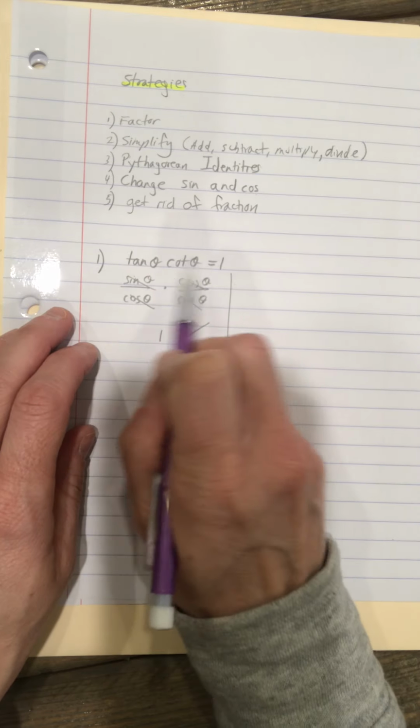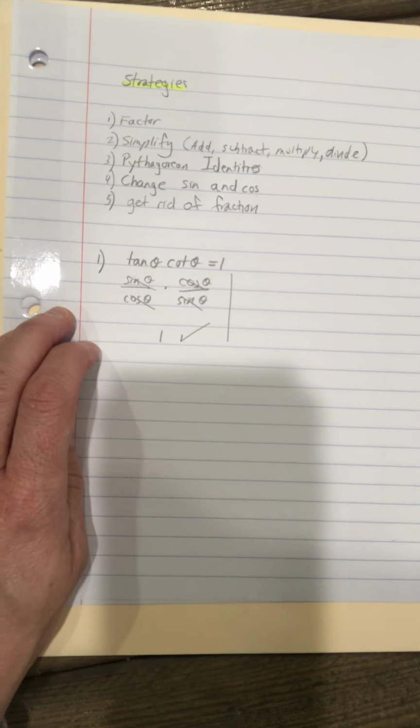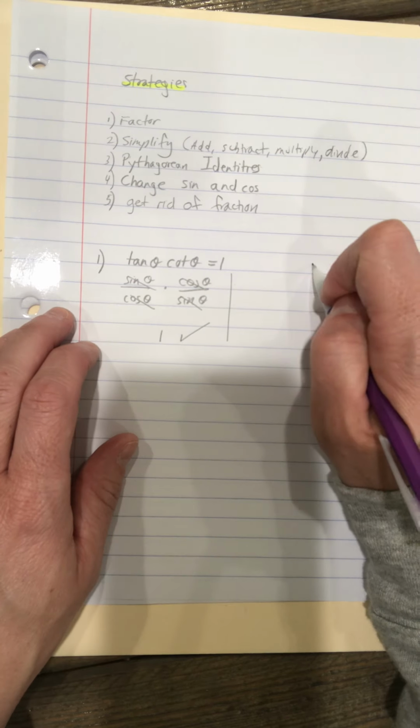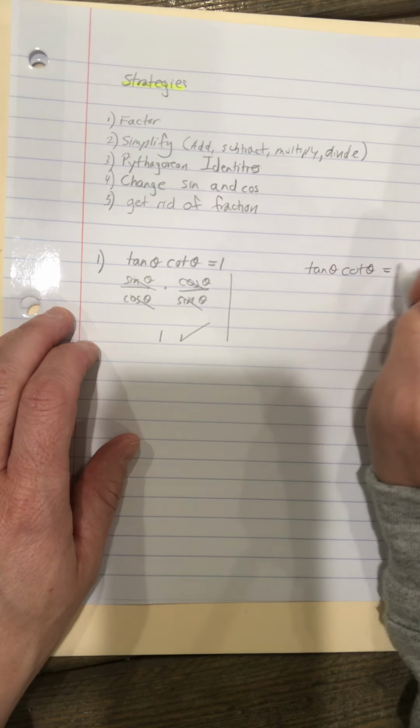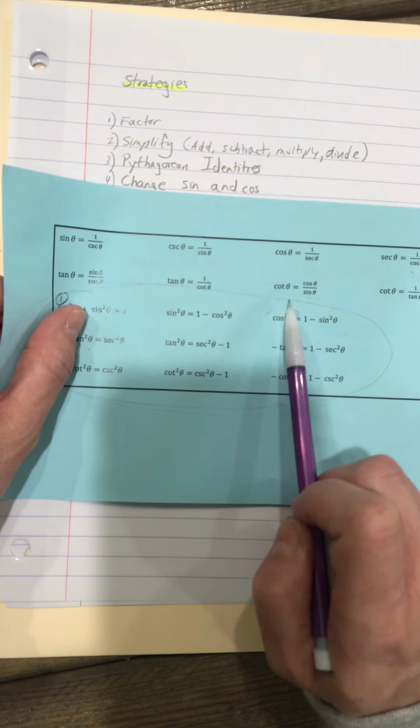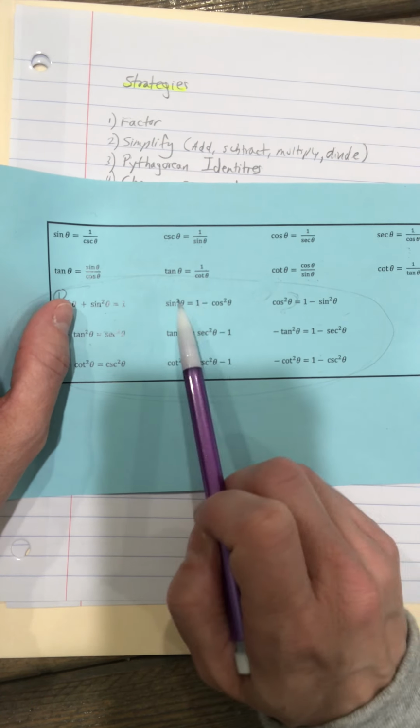You need to show the canceling out. You need to show this in order to get credit. You can't just write 1. I need to see that you understand why. Now, another way you could have approached this, which would have been also 100% correct, would be if you took a look at your trig identity sheet and you saw that, wait a minute, cotangent is the same, where is it?